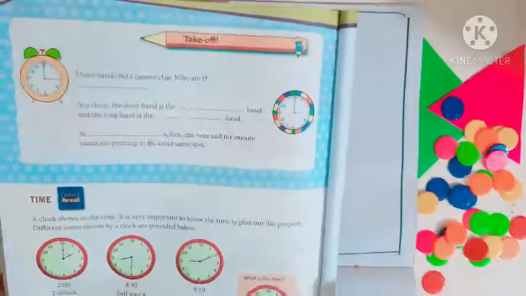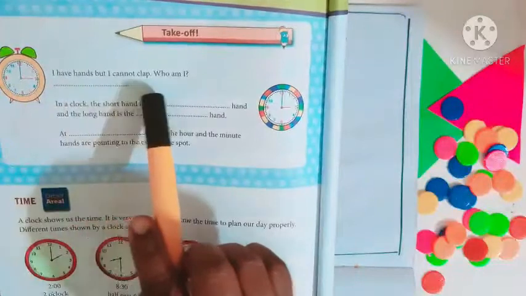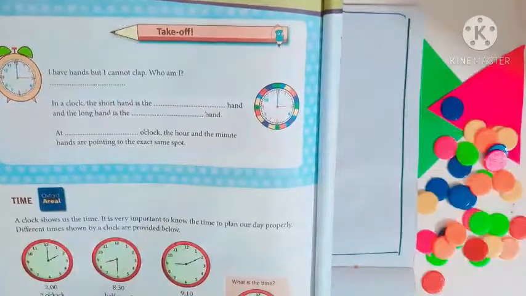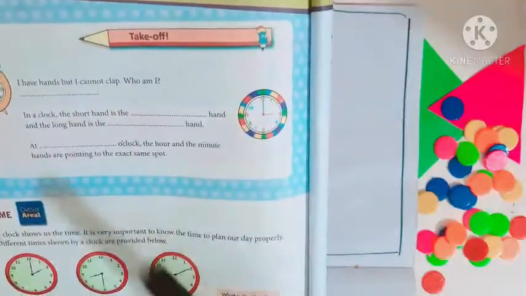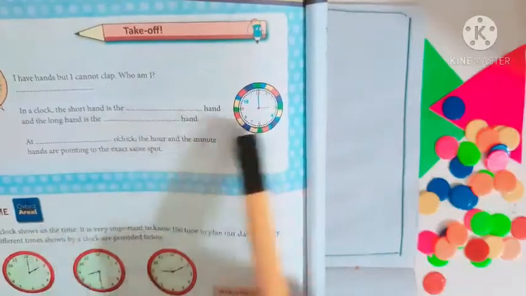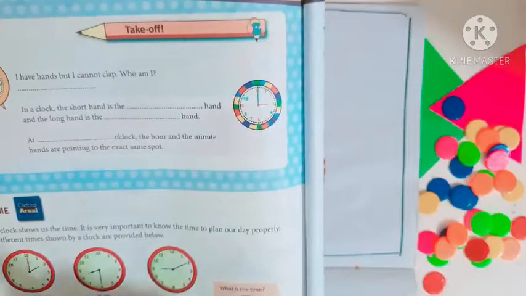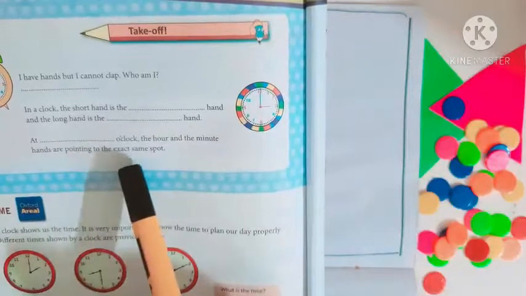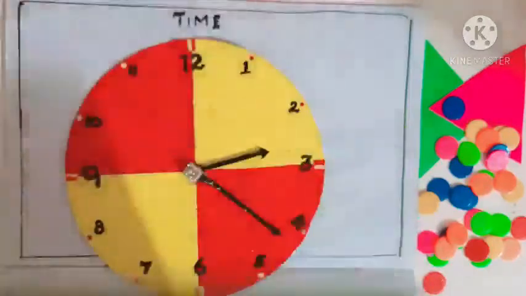First we will see that. I have a hand, but I cannot clap. Who am I? It is a clock. In a clock, the short hand is the hour hand and the long hand is the minute hand. At dash o'clock, the hour and the minute hand are pointed at the exact same point. When will it be? We will see on the clock.